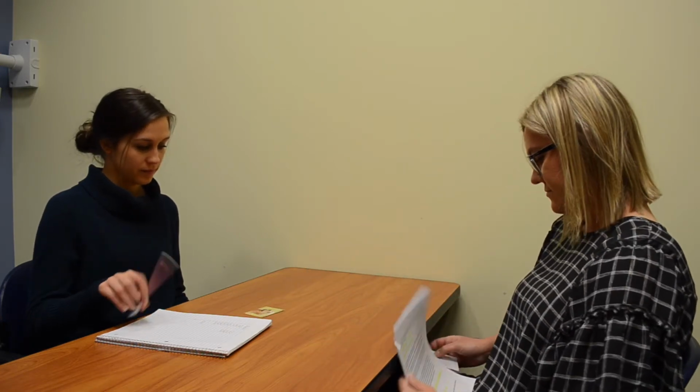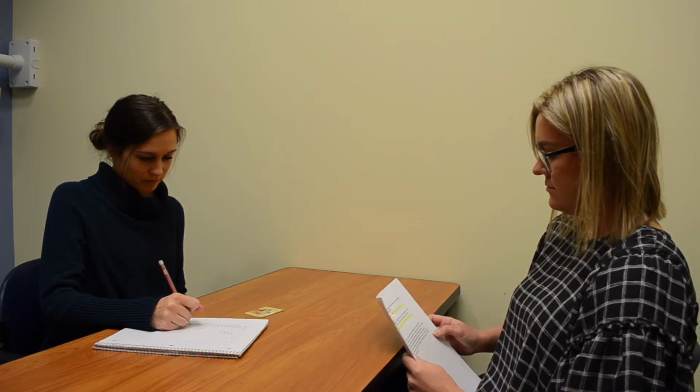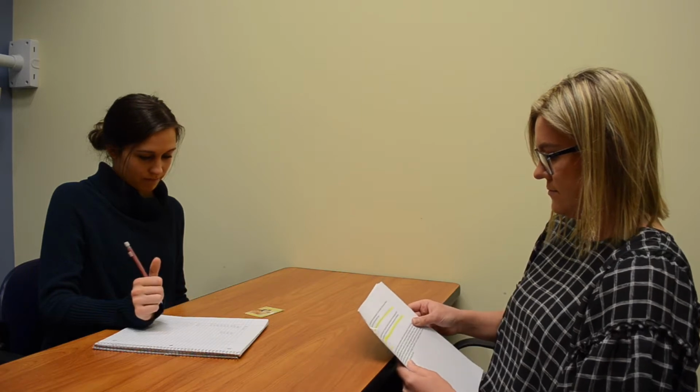The client provided the correct written response. The clinician will provide positive feedback and then move on to the next picture. Okay, great job. Now can you write dog? The client was unable to write the target word.